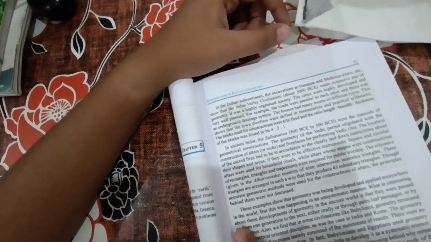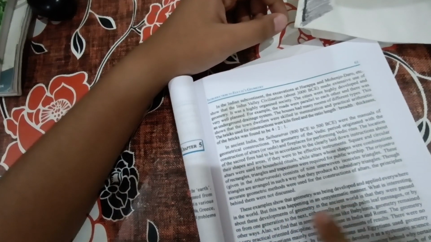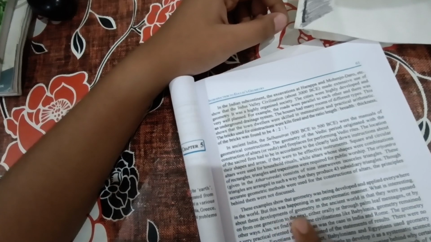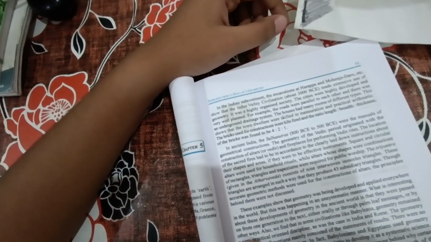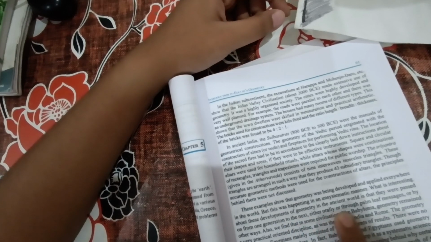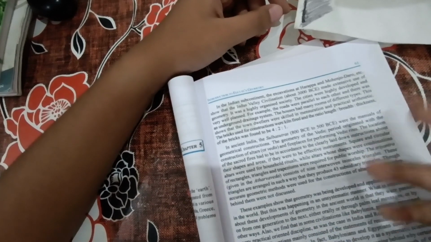These examples show that geometry was being developed and applied everywhere in the world, but this was happening in an unsystematic manner. What is interesting about these developments of geometry in the ancient world is that they were passed on from one generation to the next, either orally or through palm leaf messages, or by other ways. Also, we find that in some civilizations like Babylonia, geometry remained a very practically oriented discipline, as was the case in India and Rome. Geometry developed by Egyptians mainly consisted of statements of results. There were no general rules of procedure.